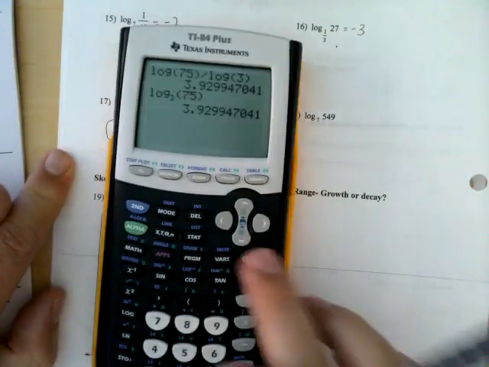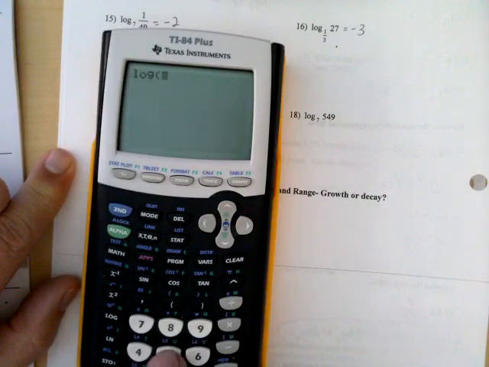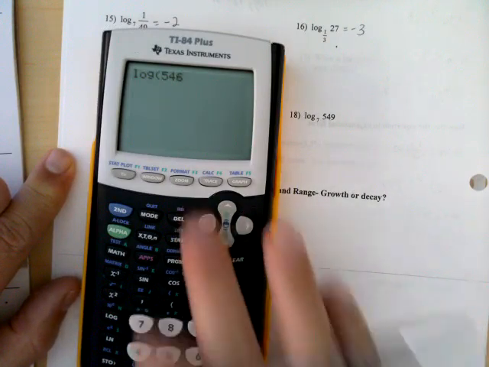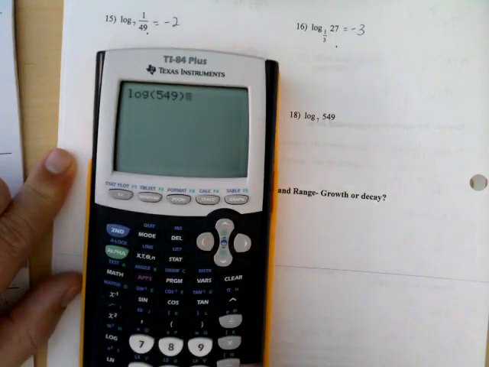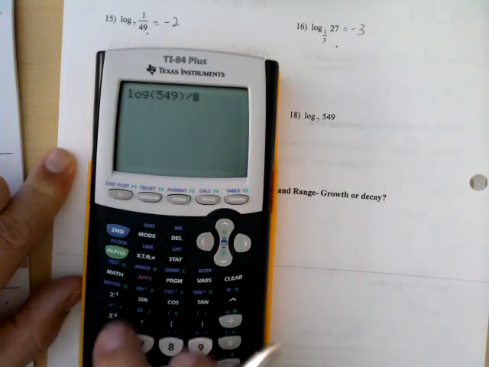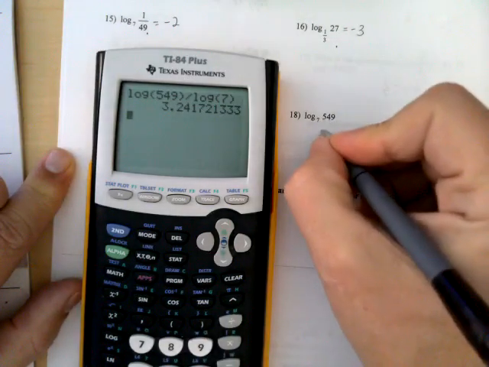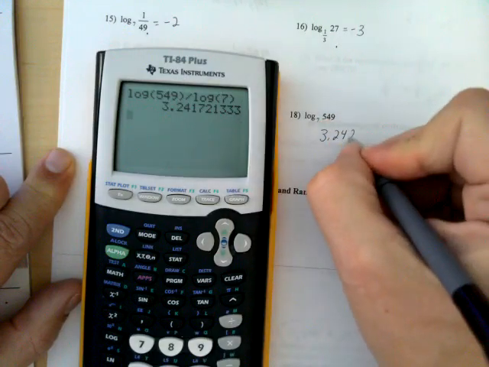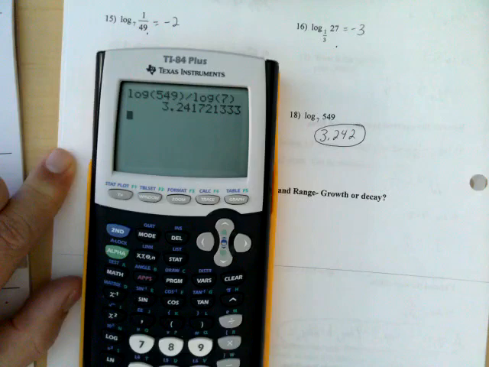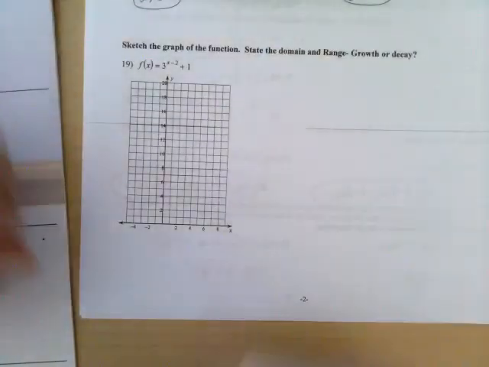So for this one, I'll use the common log. I'll do the log of 549. Close the parentheses, though. You need to close the parentheses or hit enter, then divide by the common log of the base. And so we get 3.24, and I'll round that 1 to a 2. There you go. Super easy. I need you to make sense of that.